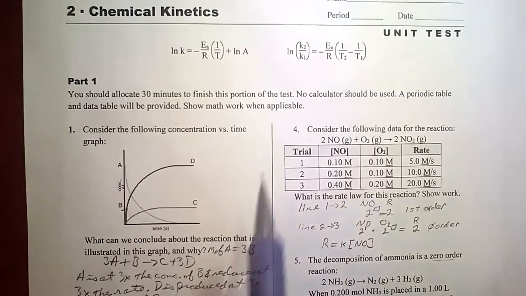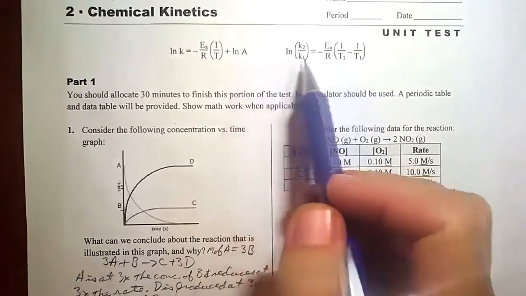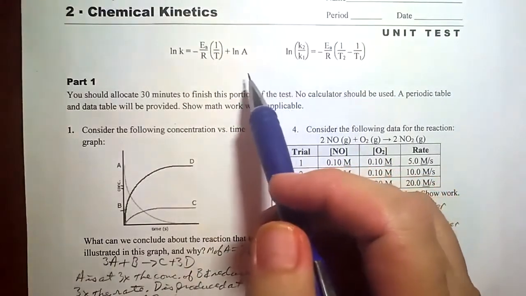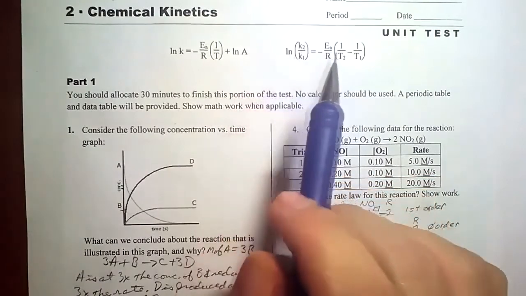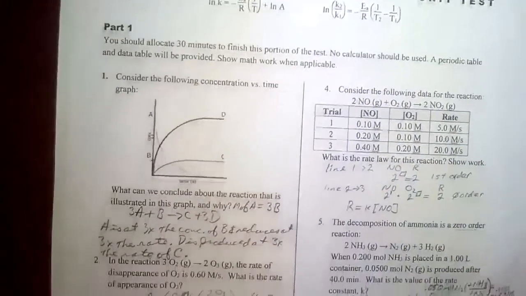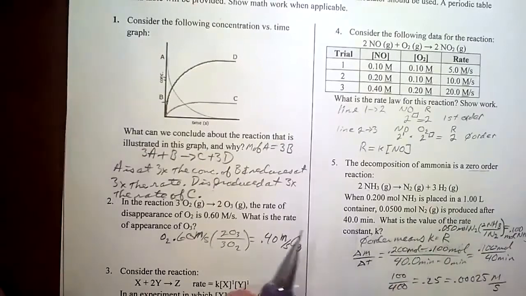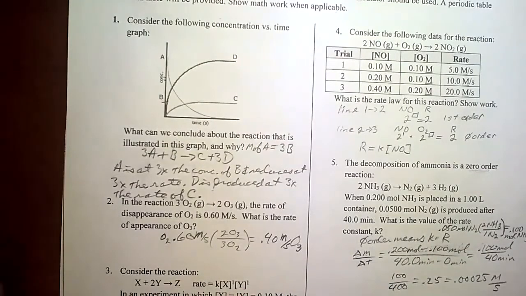This is a chapter 2 test. Ignore these equations. I know they're there and I didn't erase them, but they won't come up in the real test, so I have eliminated them from the test here. Of course, pause every time and read through the information. I won't be reading you everything. I figure you can read.